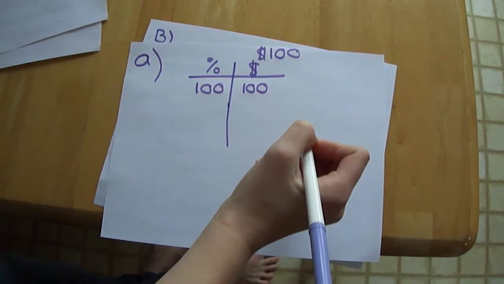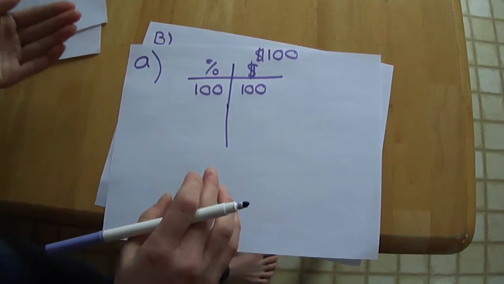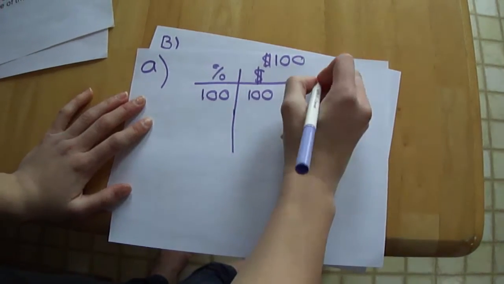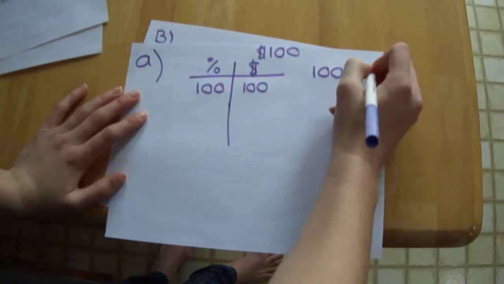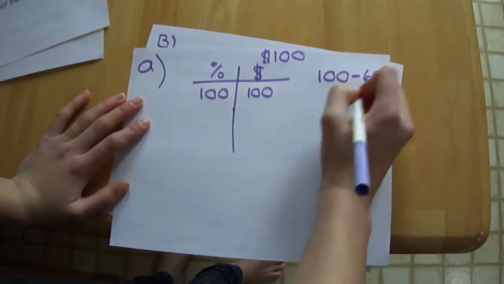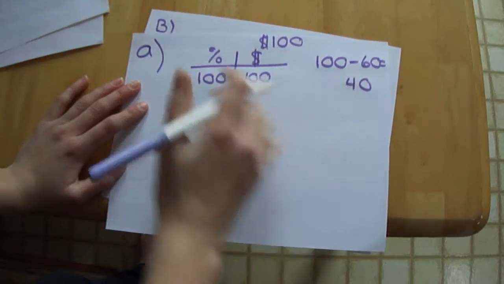First, I don't want to figure out my 60% and then minus it from my 100. So I'm going to write out my 100%, and then I'm going to minus the 60% to get 40% as my paid. So from here, I only need to find the 40.